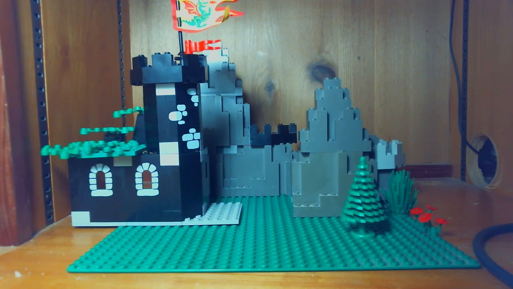And that's more or less what sort of architecture we might expect in a medieval European setting. In this case, their flag is kind of reminiscent of the Welsh flag, so let's just say that it's in Wales, shall we?